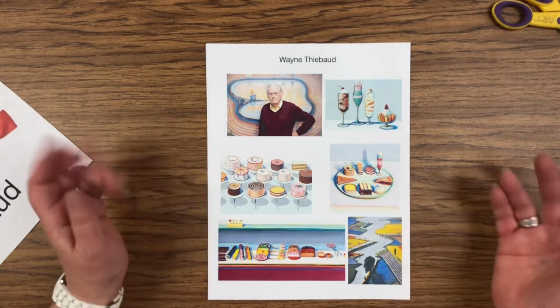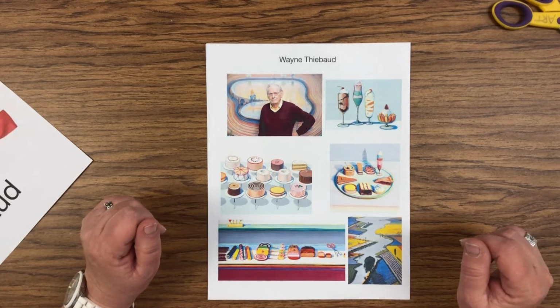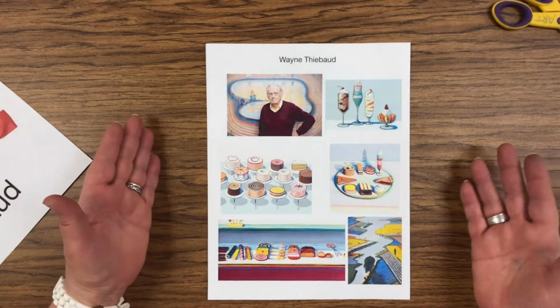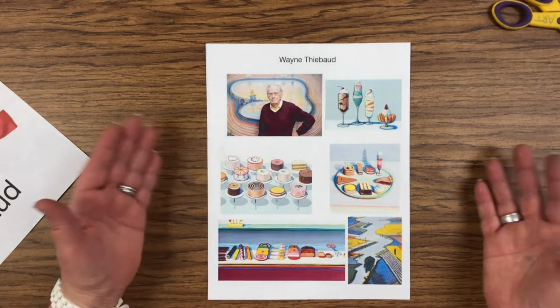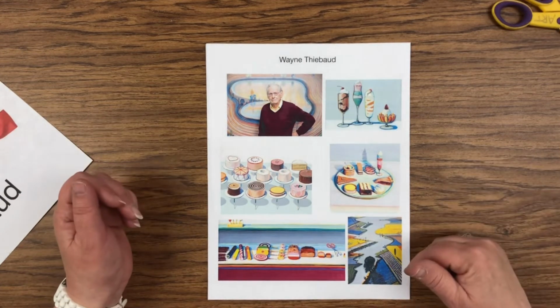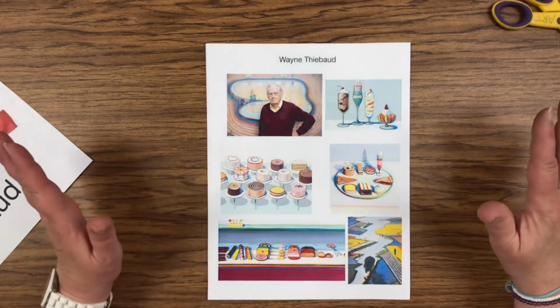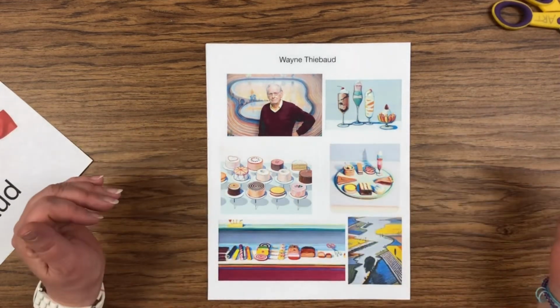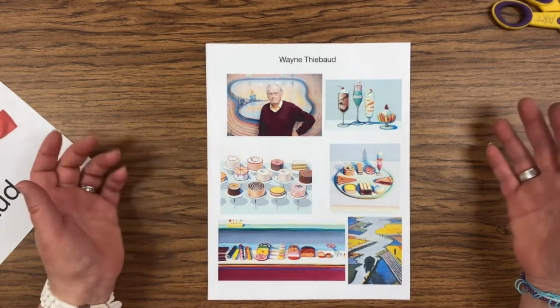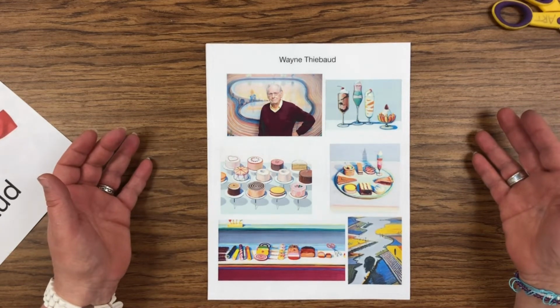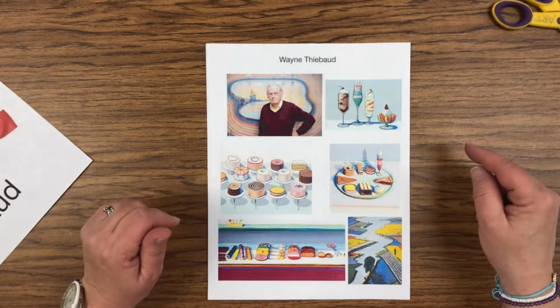And we learned all about Wayne Thiebaud and all the things he loved to paint. He loved to paint beautiful cakes and desserts and ice cream, and sometimes he would paint roads and landscapes. But he's most famous for all the beautiful desserts that he liked to paint. And we also talked about some of the shapes he liked to use in his art. So let's review a few of those.